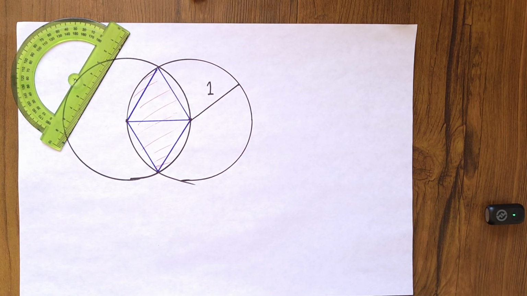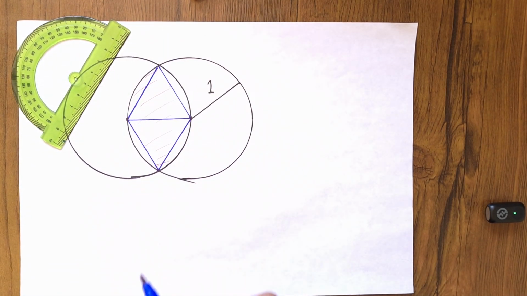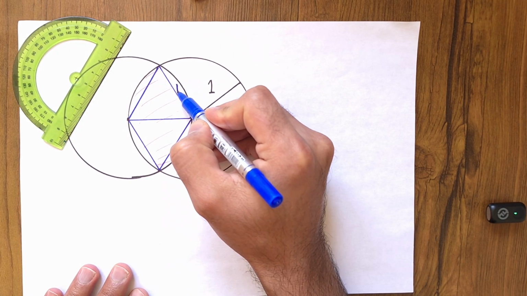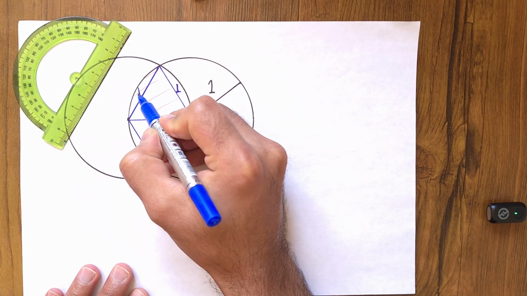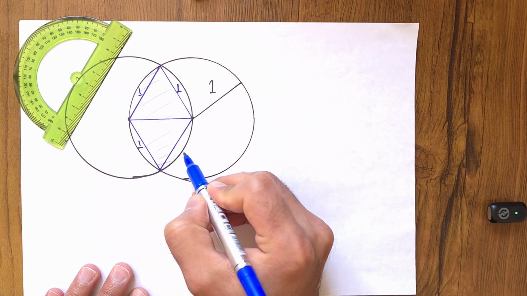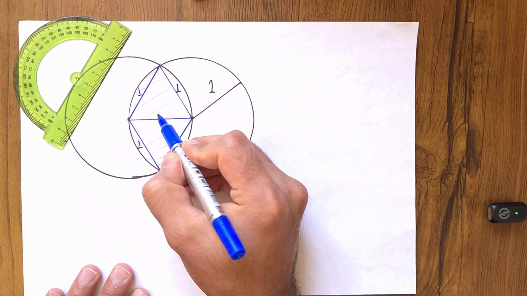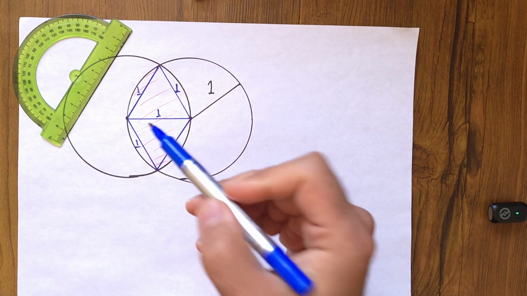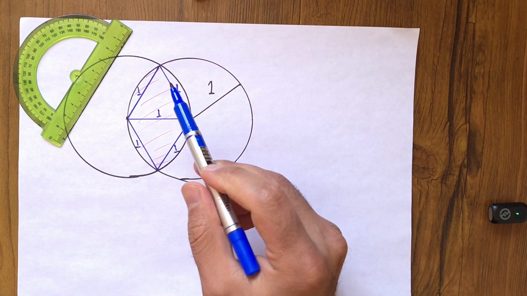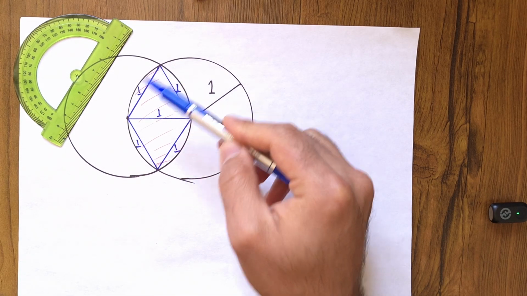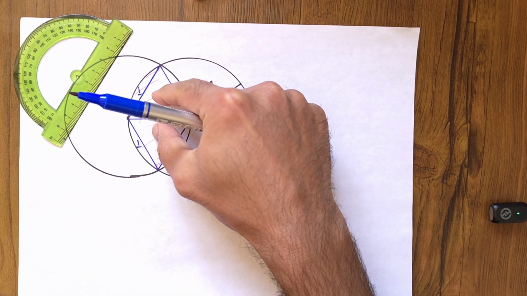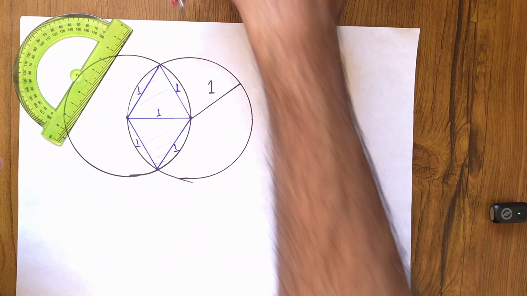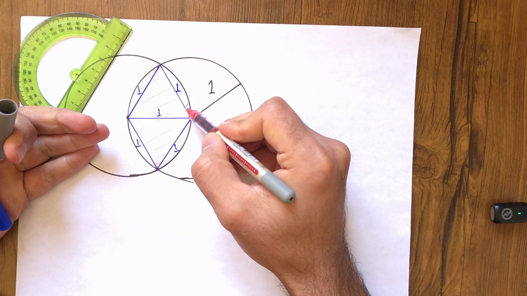So we ended up with two equilateral triangles with the side of 1, right? Because these are all the radii of these two circles. Let's focus on the shaded area now. The shaded area is comprised of these two equilateral triangles, plus these little segments.